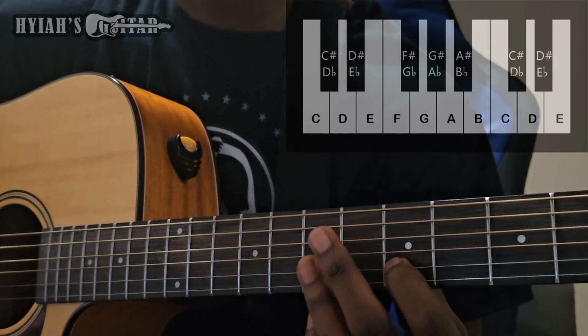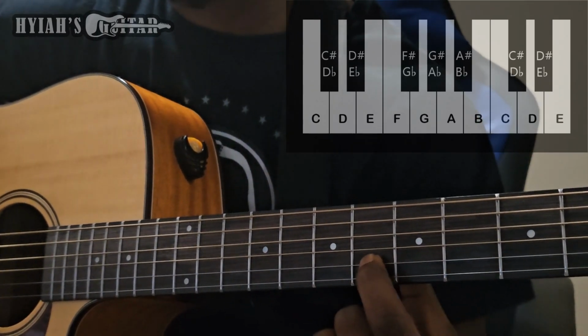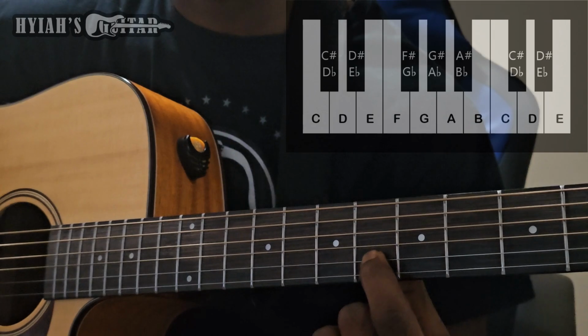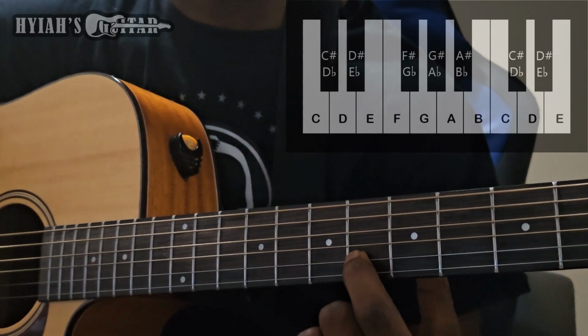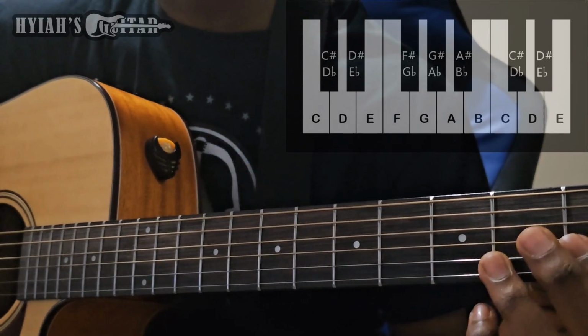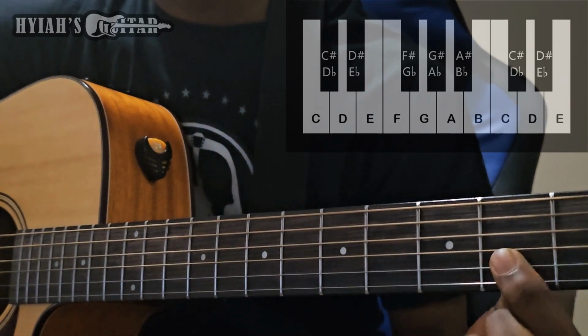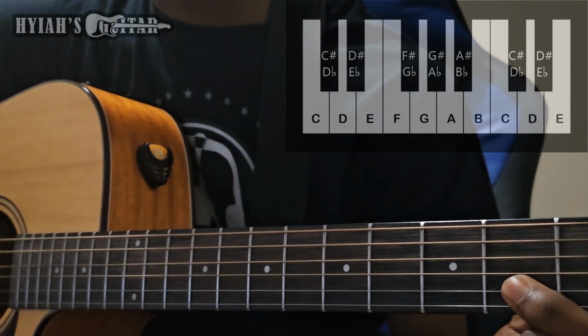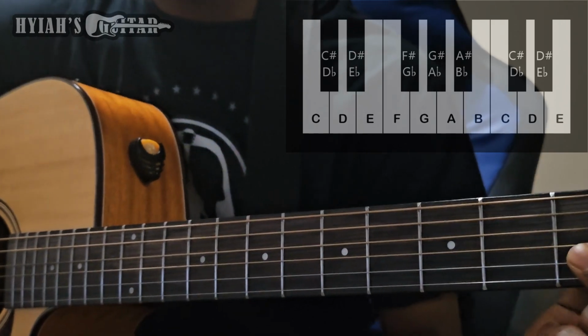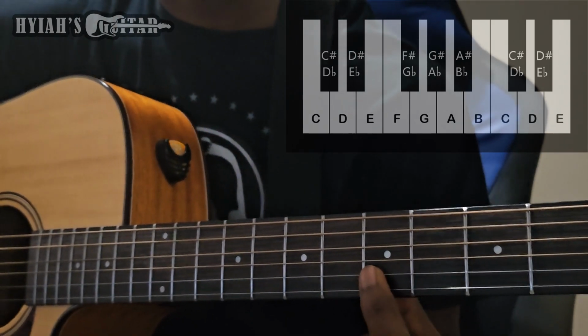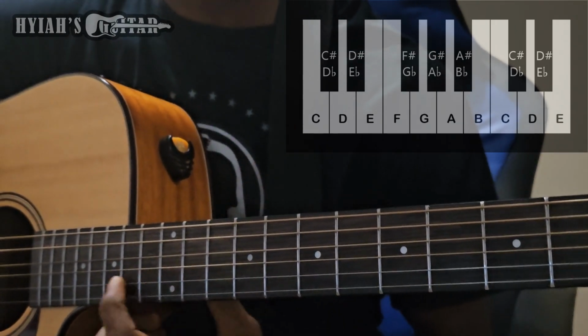E is a white key and F is also a white key. You see that E and F are close to each other, but from C to C sharp, C is the white note and C sharp is the black note. That means there's a sharp for C. When you look at E and B, there's no sharp for E, there's no sharp for B.